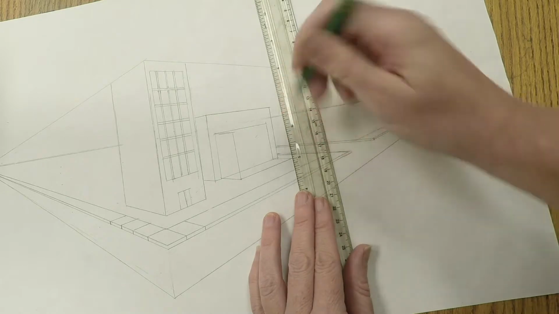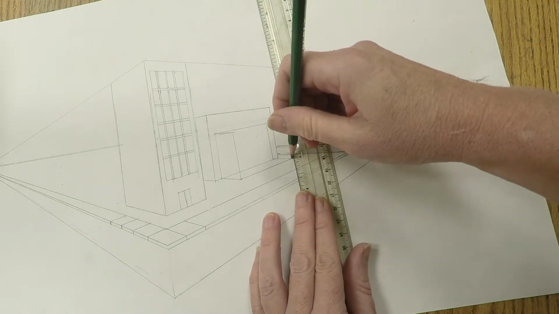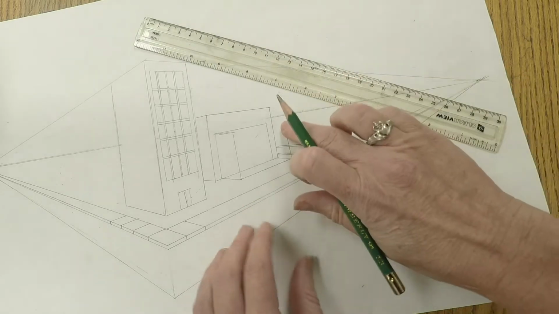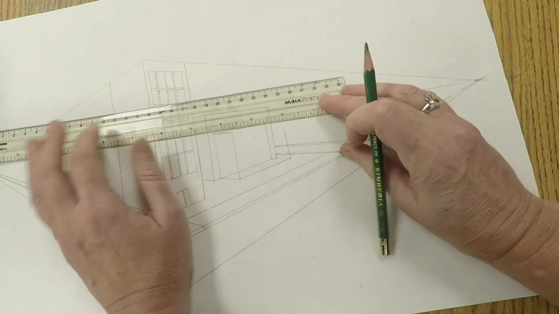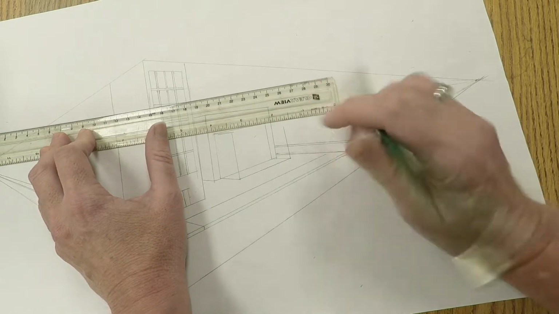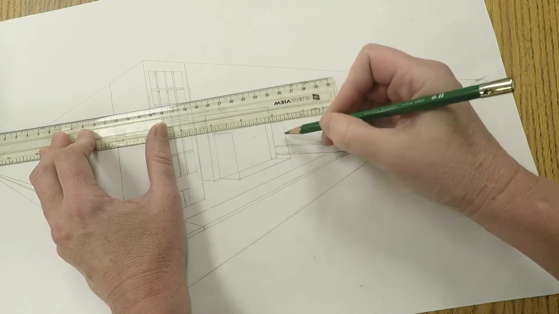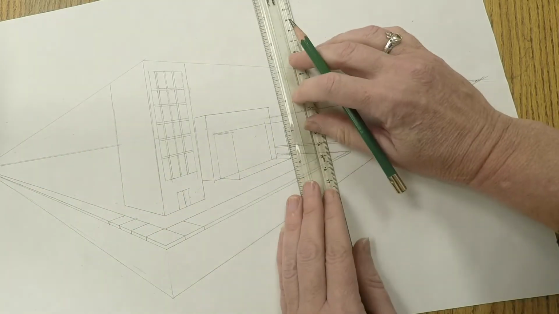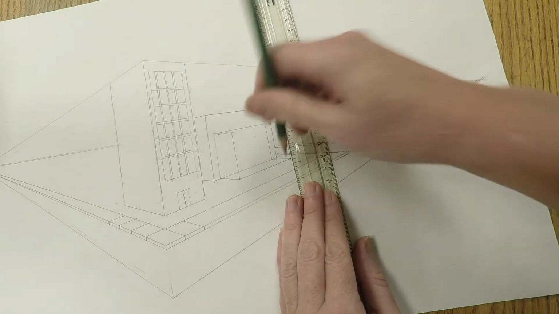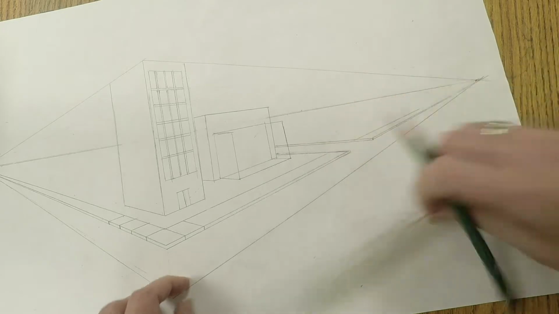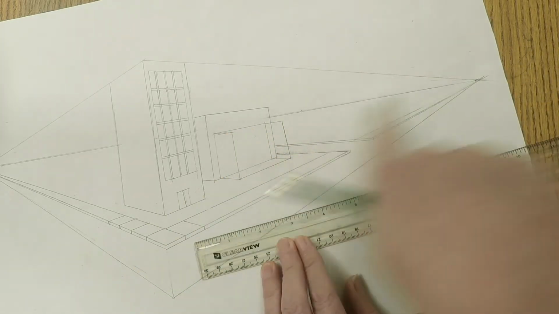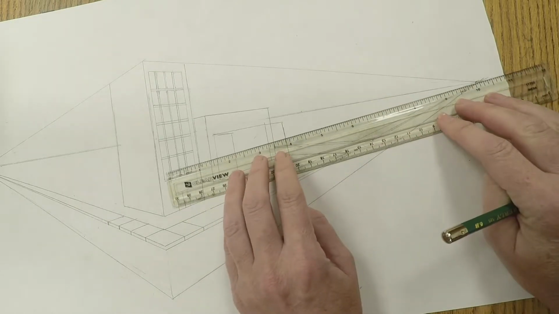Straight up and down. And now I need to know where this is going to intersect. So again, I come from the left vanishing point, and from this little corner right here. There. So this just has to extend up a little further. There. And then this line is on the right side of it, so it's going to go to the right vanishing point. It's on the right front.